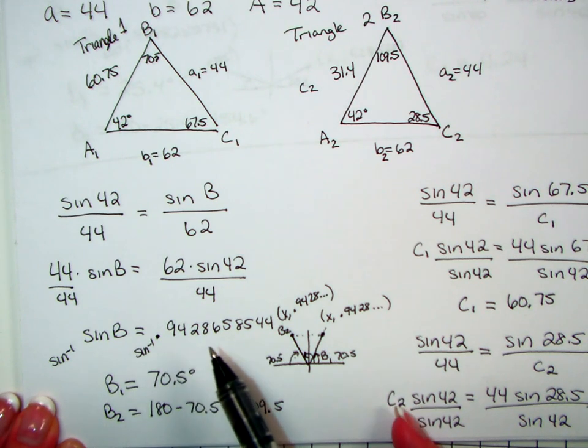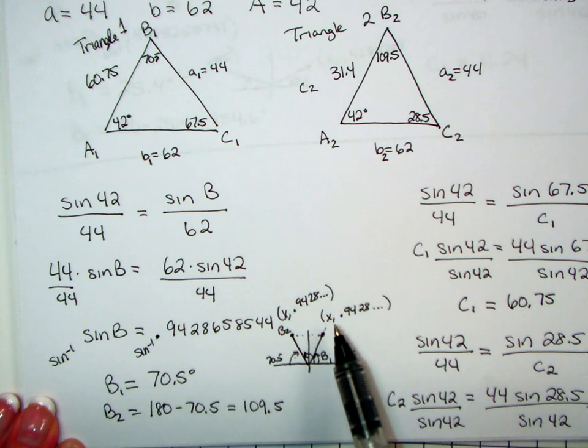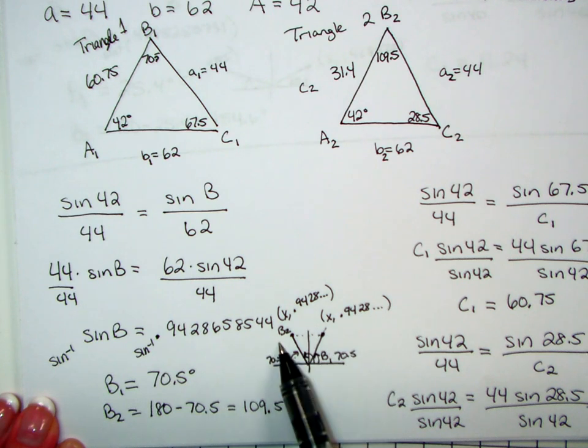Now when this one works, that means there's two solutions, right? So the first solution I got from the calculator. The second solution is from subtracting from 180 because they're on opposite sides of the y-axis there, right? 70.5 up from the positive x-axis, 70.5 up from the negative x-axis gives us these two angles.